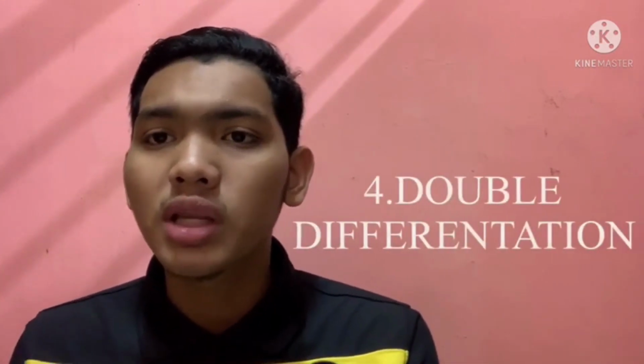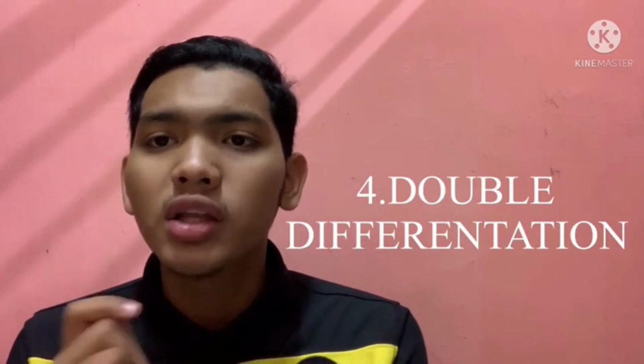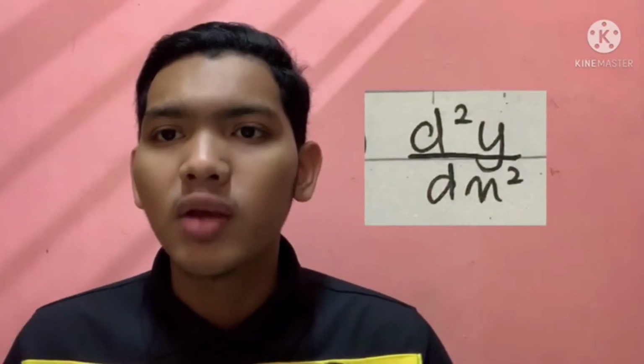After we find the value of y, we must determine whether the graph has a maximum, minimum or inflection point. So we must double differentiate. So d squared y over dx squared, we will get the answer. We take the first differentiated value and differentiate again.